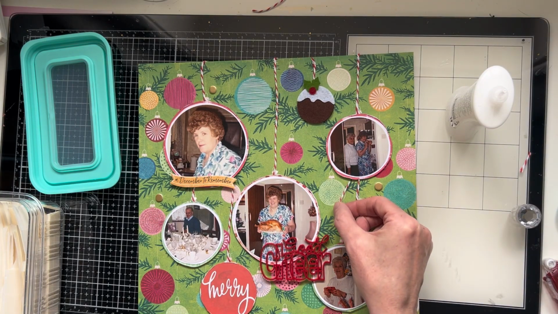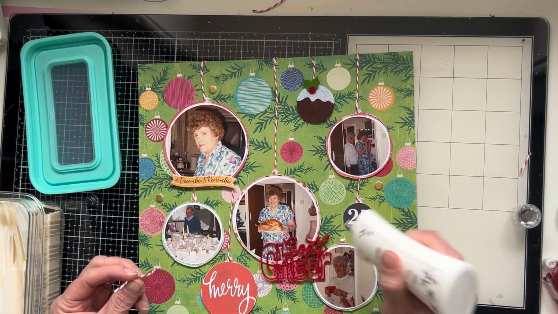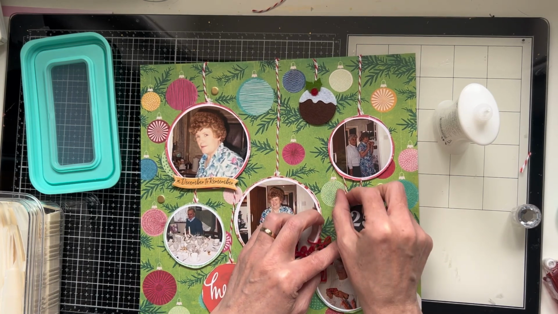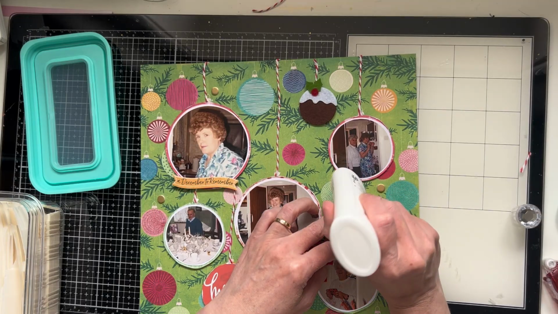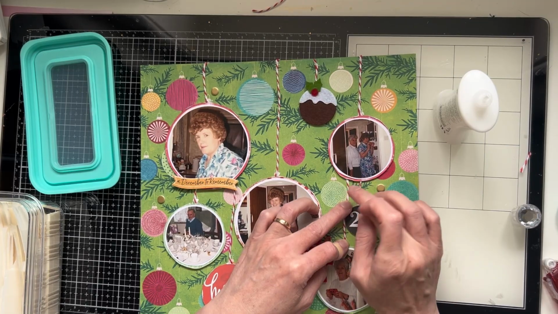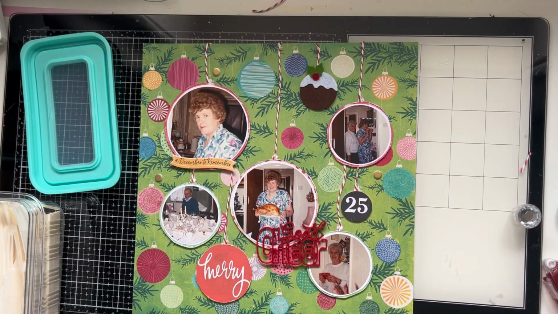I wonder if that piece is long enough. Ooh, just. There. Go. And then I might just stick one of these on. I've not even looked at these, don't know what they've got on.